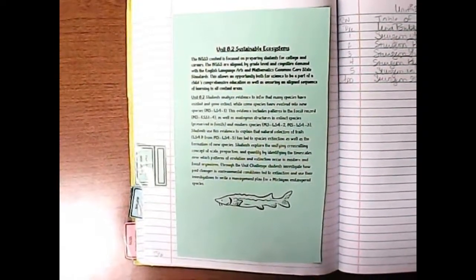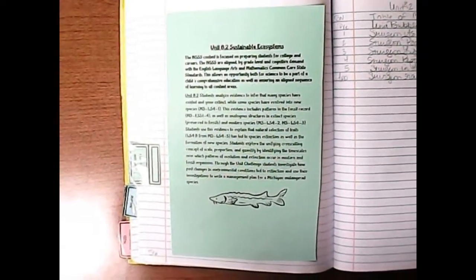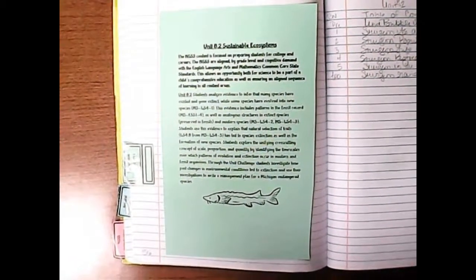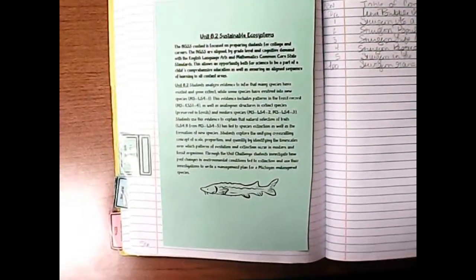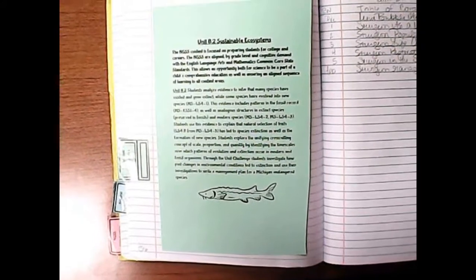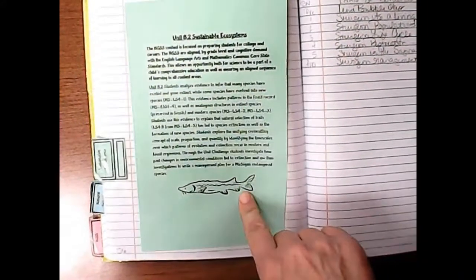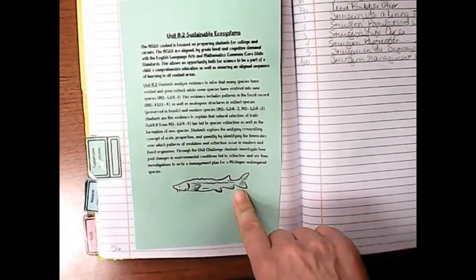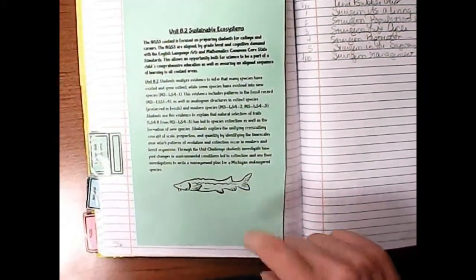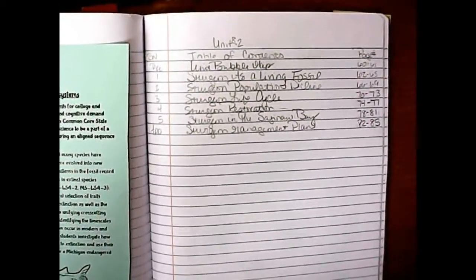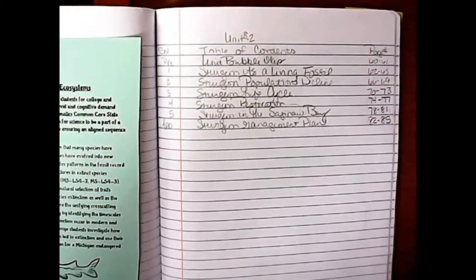Alright, so as I reviewed your notebooks, I see some of you do not have what you need to have just yet. So this is page 56. On page 56, you should have a tab. You should have the 8.2 Sustainable Ecosystems Standards, and you should have this written as your table of contents.